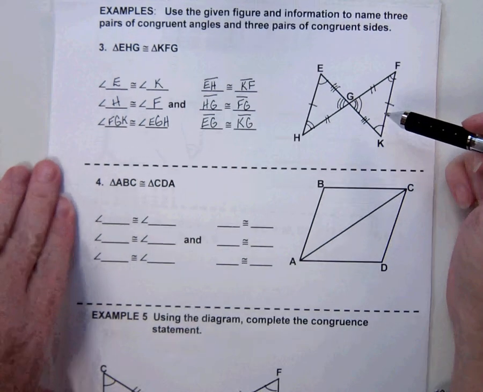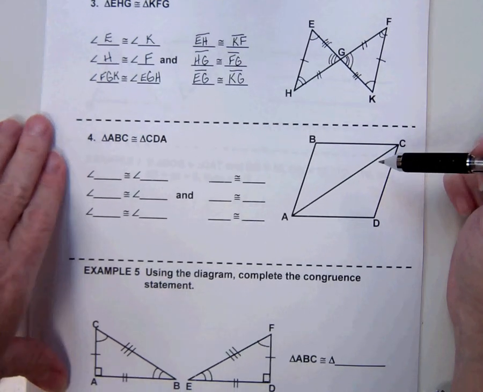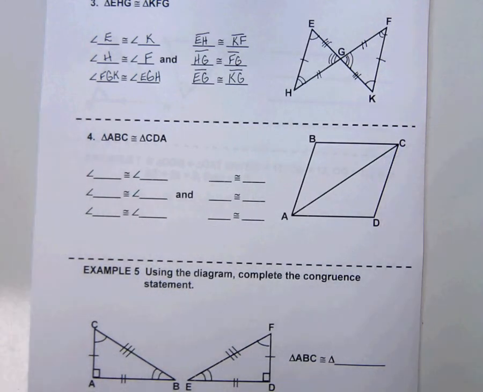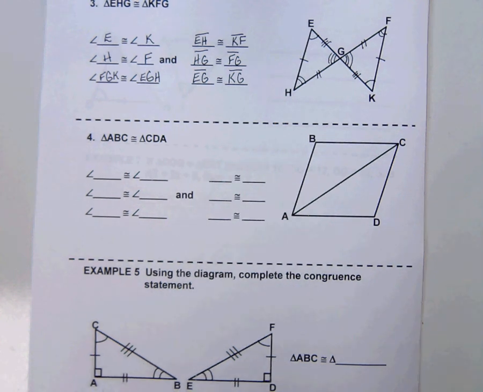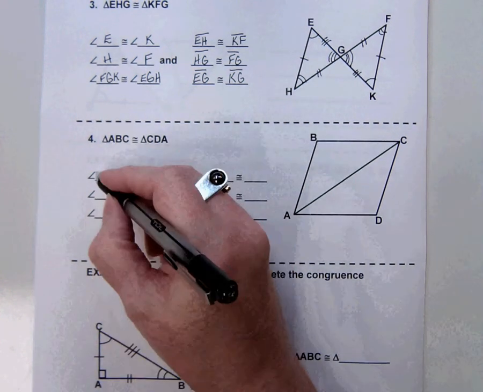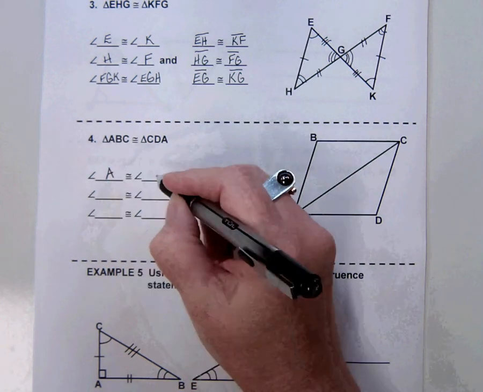Alright, try number 4. Sometimes in your notes when you're working a problem, you might want to try it on your own. Like pause the video and see if you can do number 4 on your own. So go ahead and try that. Do this one by yourself. I'm going to do it. Maybe you paused me, maybe you didn't.